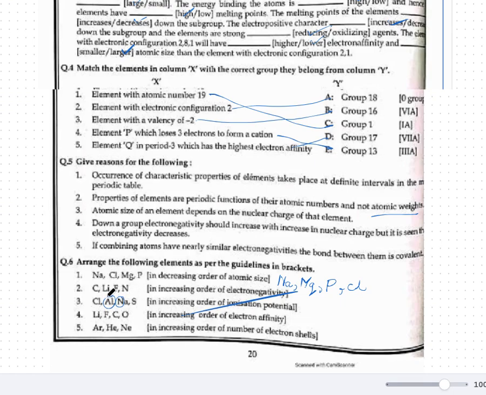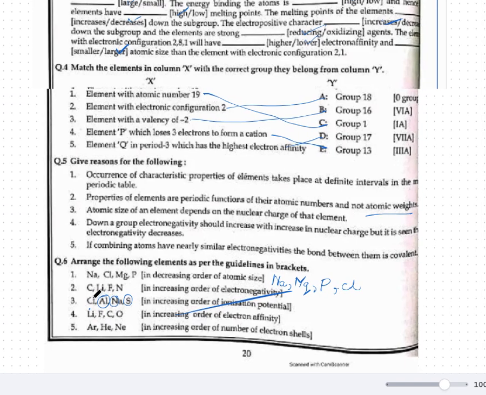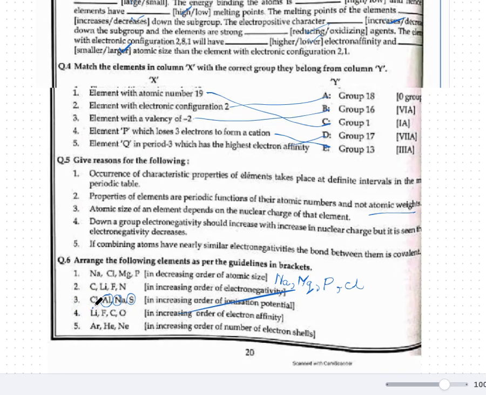Then comes sulfur, and then comes chlorine. Chlorine has the highest IP. Why does chlorine have the highest IP? Because chlorine will not easily let go of any of its electrons.